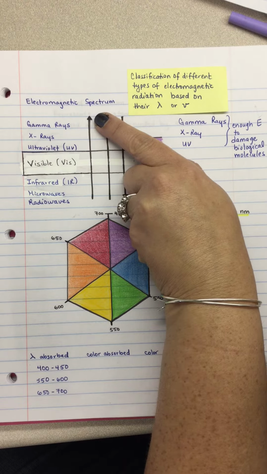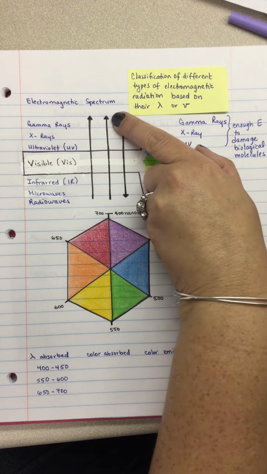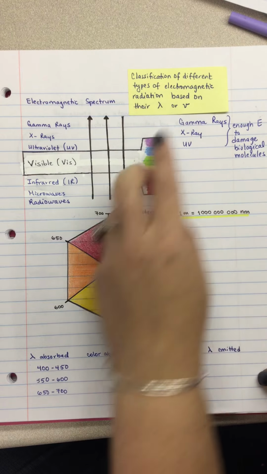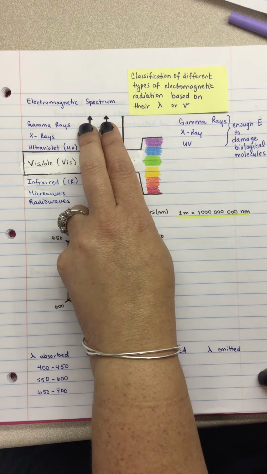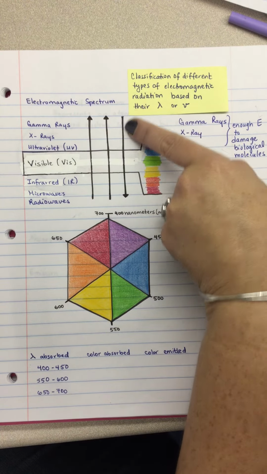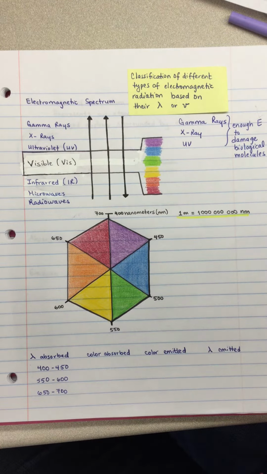If one is increasing, so does the other, which means that my middle line here represents the frequency, because it's increasing in the same direction as the energy. And then I have my third arrow here representing my third property, which is the wavelength. So the wavelength is increasing in the opposite direction as the energy and the frequency, because wavelength and energy are inversely proportional.